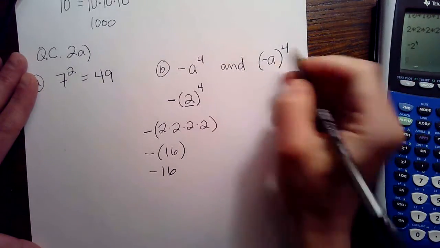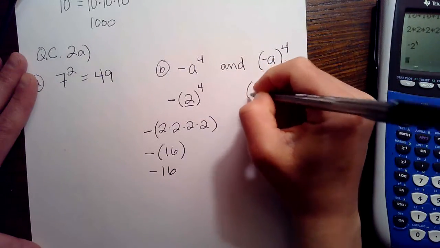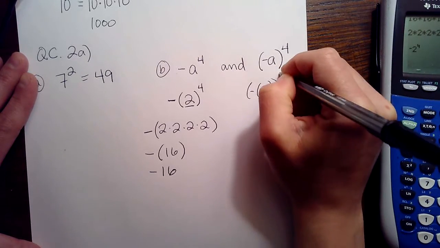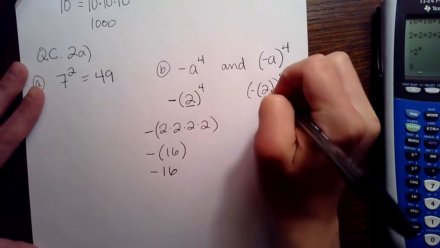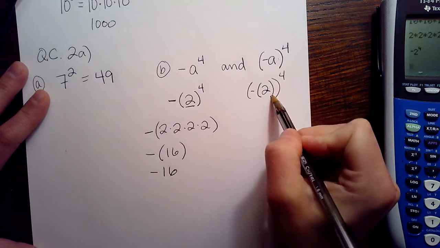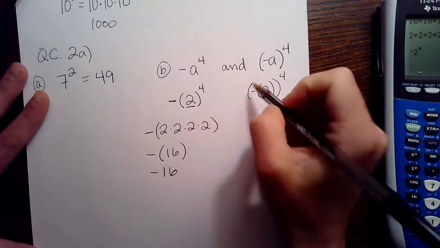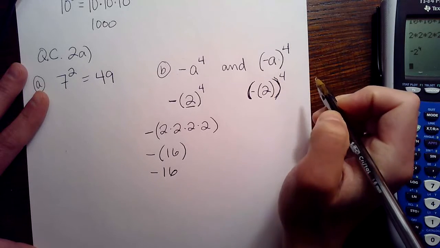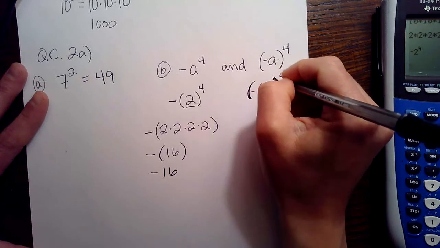This other example is negative 2 in parentheses to the fourth. Okay, now let's keep track of these parentheses, because I replaced a with parentheses and I put in a 2. But now I have to look at what's inside the parentheses. That is the base of my power.